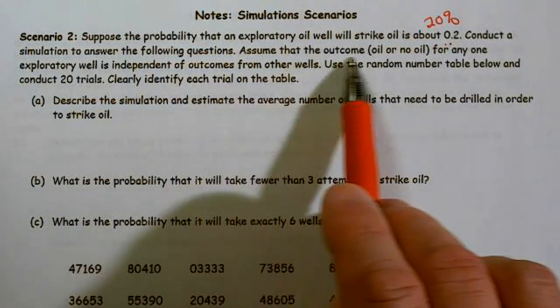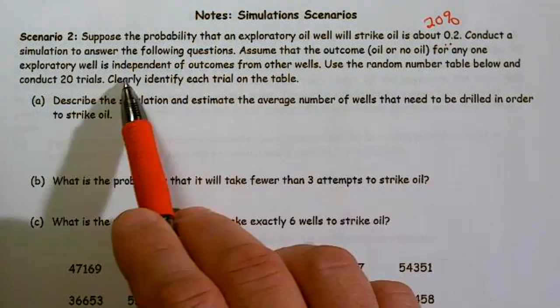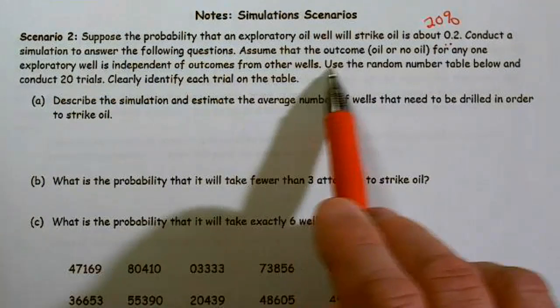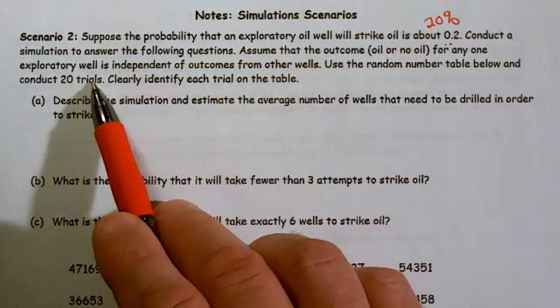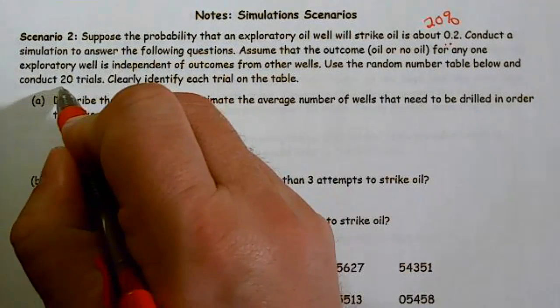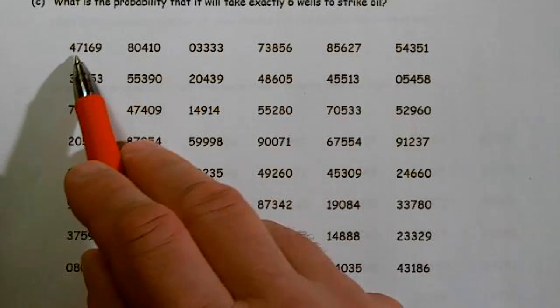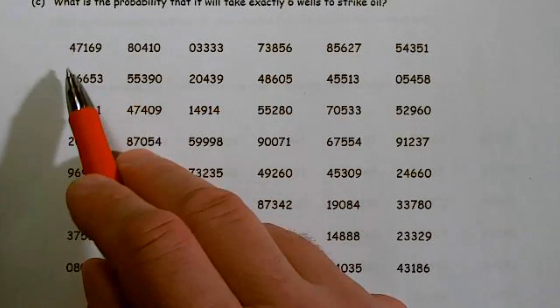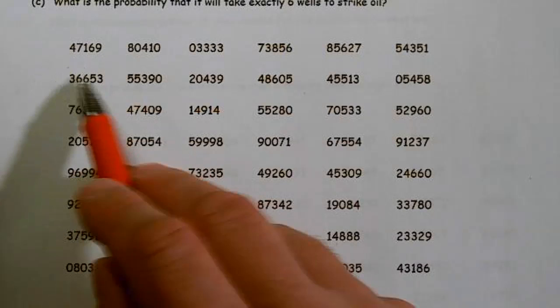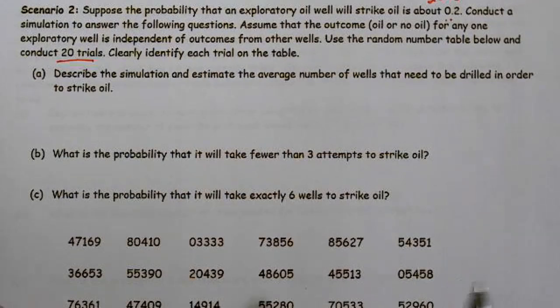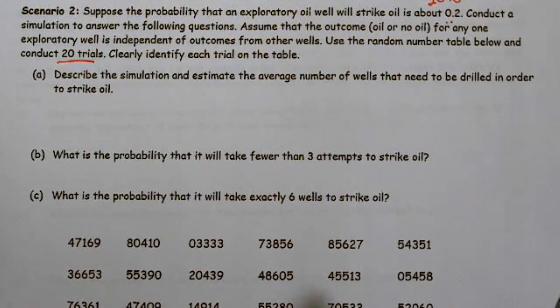So conduct a simulation to answer the following questions. Assume the outcome, oil or no oil, for any one exploratory well is independent of outcomes from other wells. Use the random number table below and conduct 20 trials. So here they're telling me that I have to do this 20 times. And the sad thing is I count this up and I don't have 20 rows, which means I'm not going to have row 1, row 2, row 3 be a trial. I'm going to have to continue going across. It's going to be a little bit cumbersome, but I just wanted to show this example. And it says clearly identify each trial on the table.